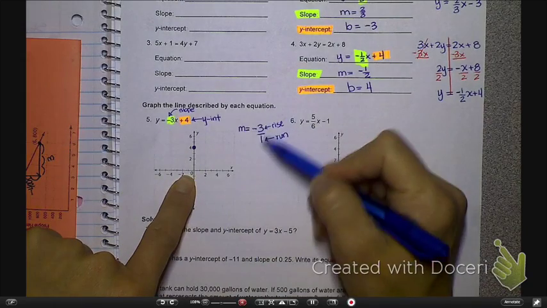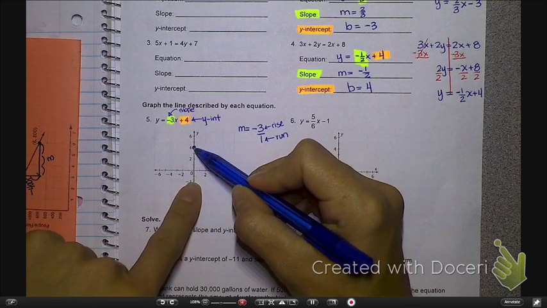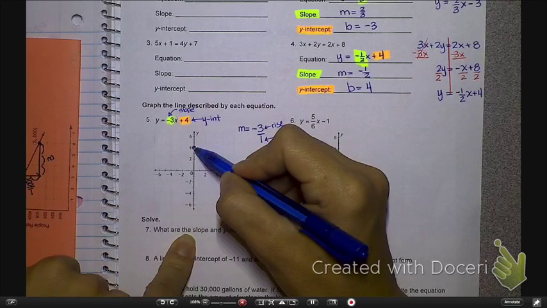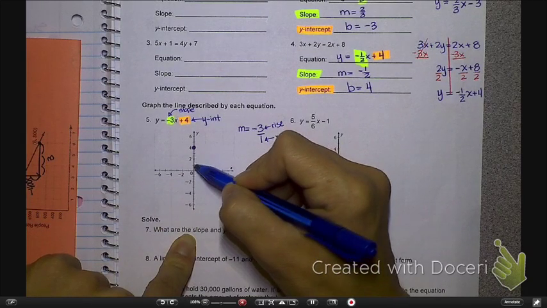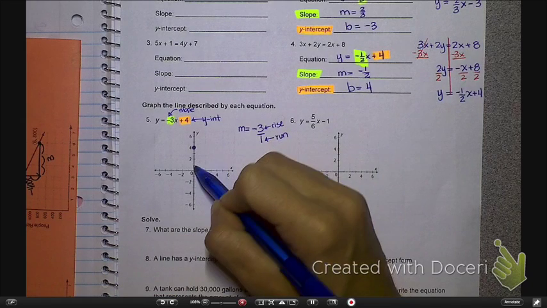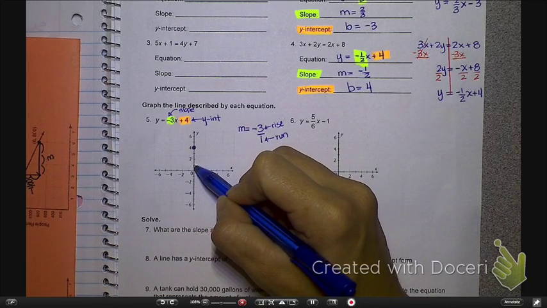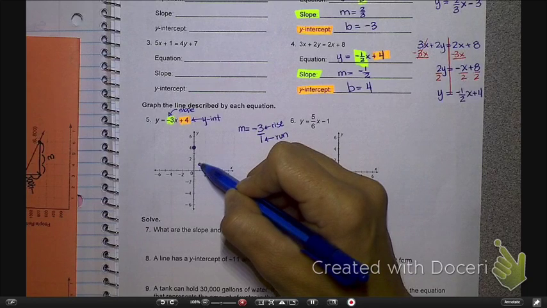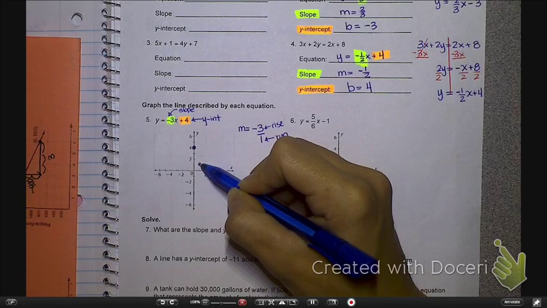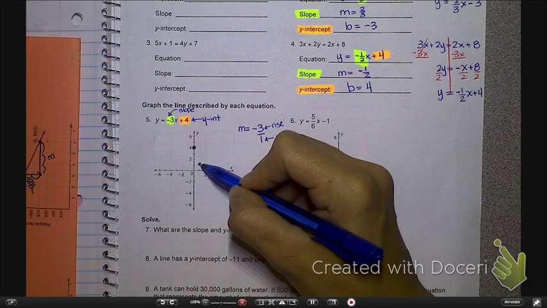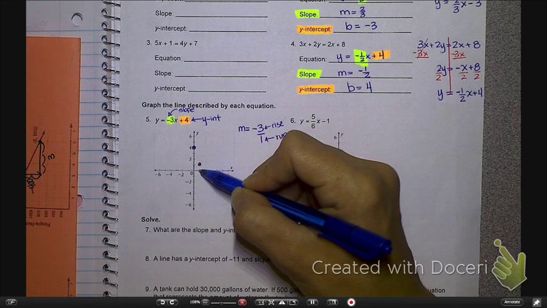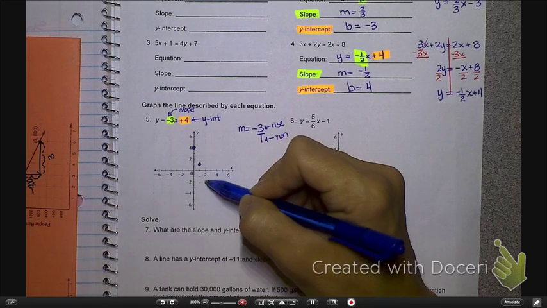From this point, I'm going to follow this slope. This slope tells me where the next points go. So I'm going to rise -3. Well, that means go down 1, 2, 3, straight down. Now run 1. So I'm going to move to the right 1 and put a point there. Now from this new point, I'm going to do this pattern again. So down 1, 2, 3, to the right 1.